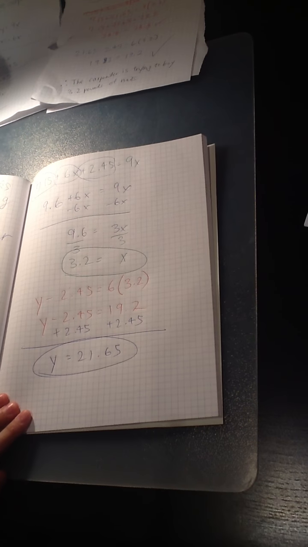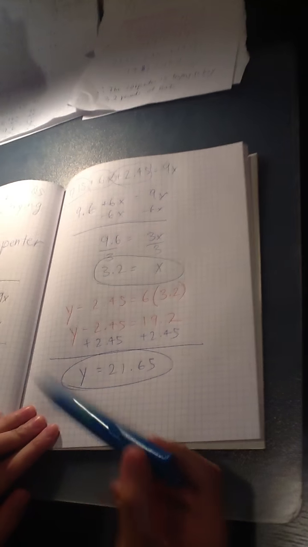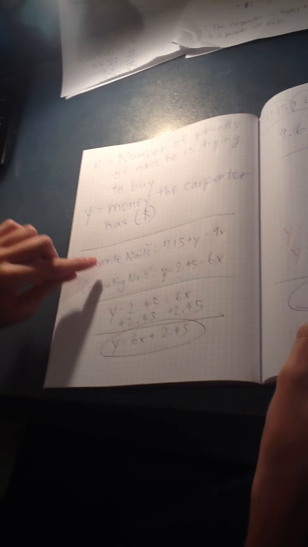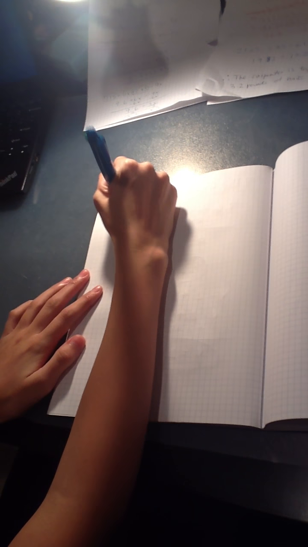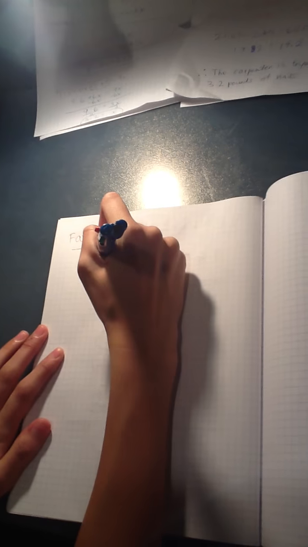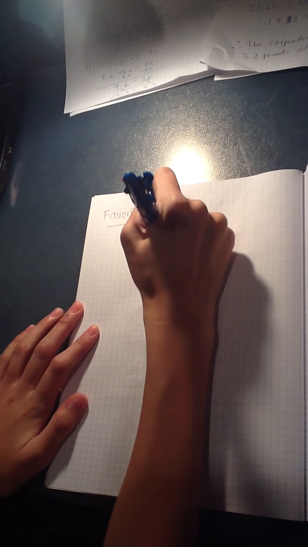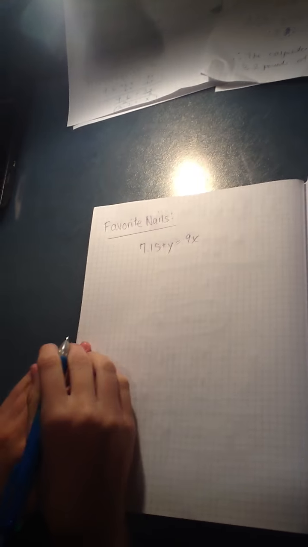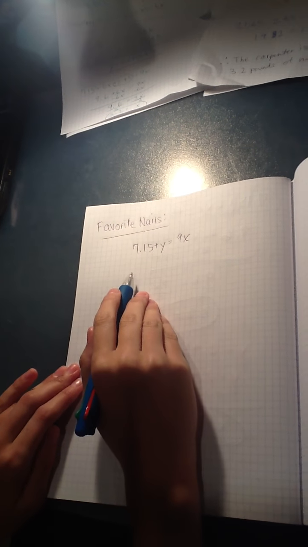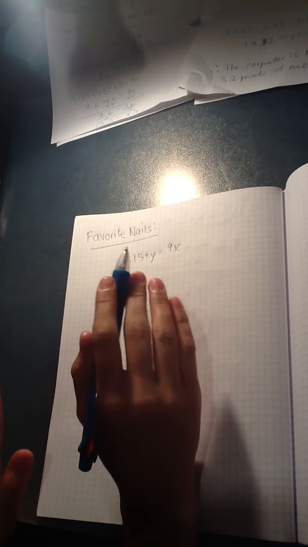Now, we just want to make sure that what we got for x and y are correct. So we're going to check it in the original equations of favorite nails and competing nails. Now, the favorite nails equation was 7.15 plus y equals 9x. And we're going to plug what we got for x and y into this equation to make sure that both sides of the equation are equal.